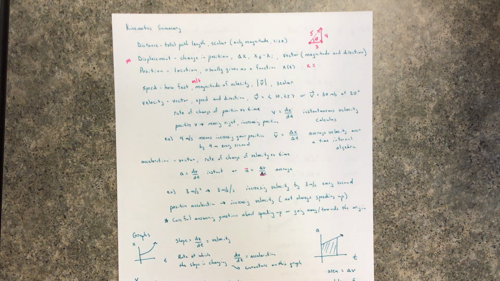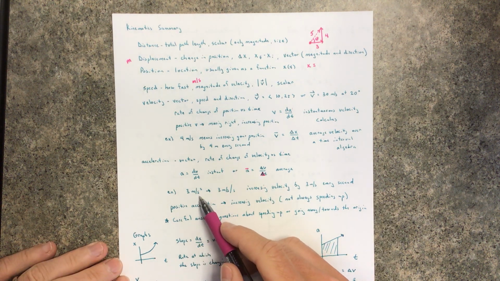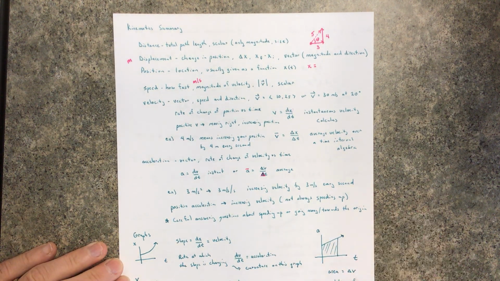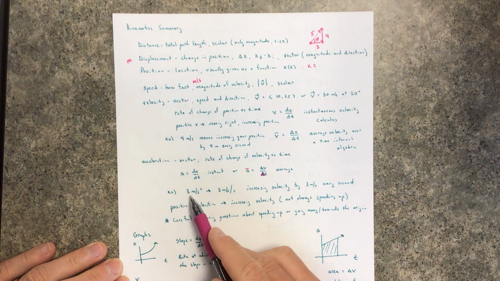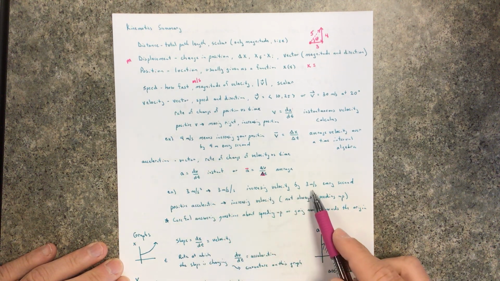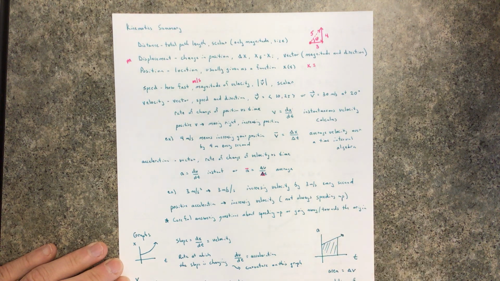An acceleration might be like 3 meters per second squared. It's probably better viewed as saying it's 3 meters per second, every second. If you say you have a positive 3 acceleration, that means you're increasing your velocity by 3 meters per second every second. So every second, you're increasing your velocity. That does not mean you're speeding up, because if you were going a negative velocity, positive acceleration would increase the velocity and actually become less negative. So you got to be really careful about speeding up.